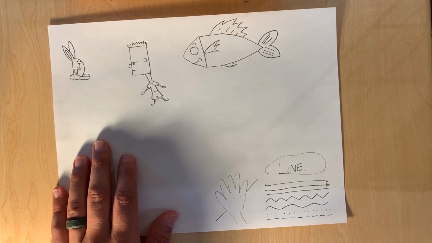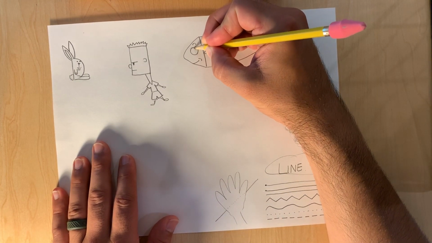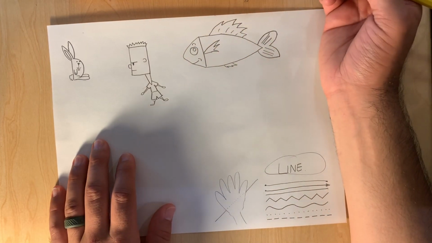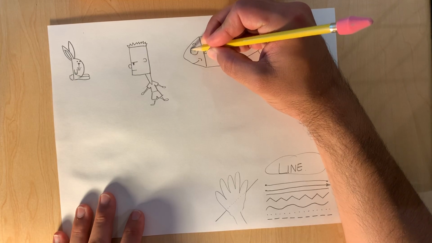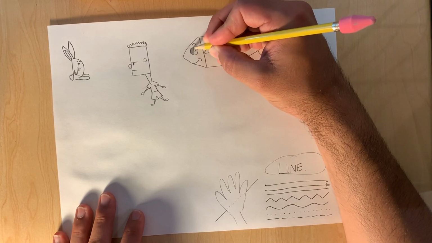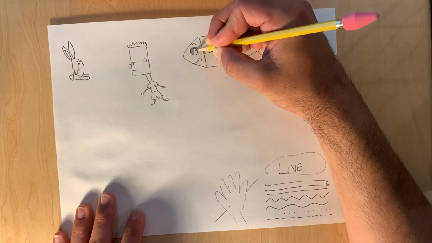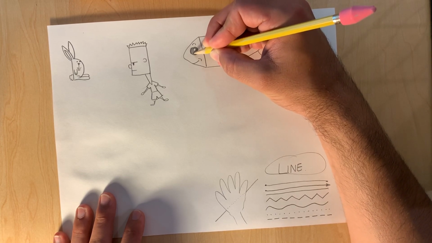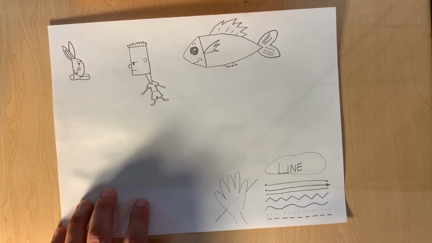In order to do the eye, I'm gonna draw a circle on the inside, and then you're gonna color it. Make sure you stay inside the lines here and don't color in that little circle that's inside of your eye. So you're gonna color out the whole outside, but that little inside part you're not gonna color.